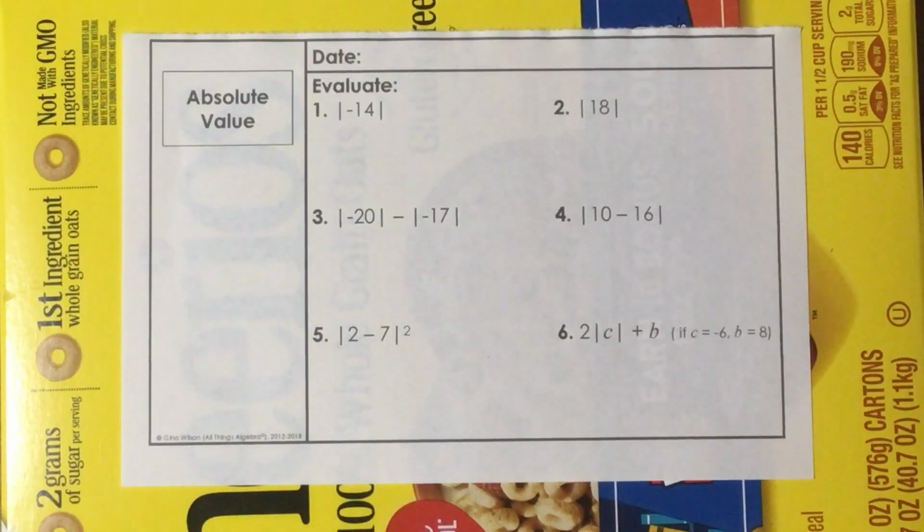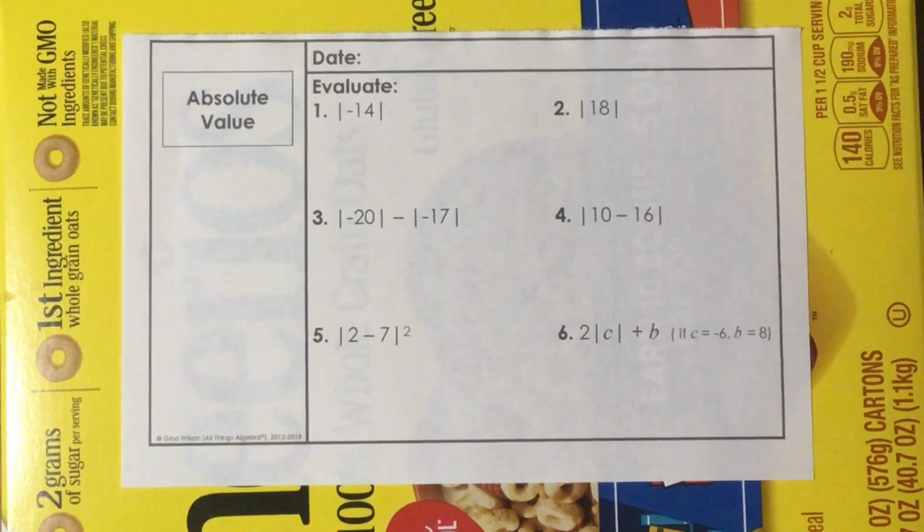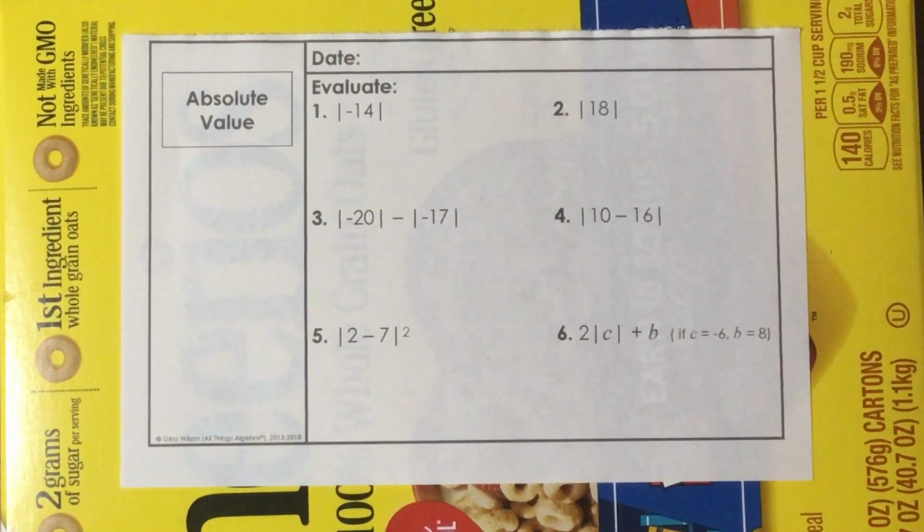Well, hello. We've talked a little bit about absolute values in class. Let's just refresh our memory. What is absolute value? Absolute value is the distance away from zero. It doesn't matter if the number's to the left or to the right. It's just how many spaces it is away from zero.